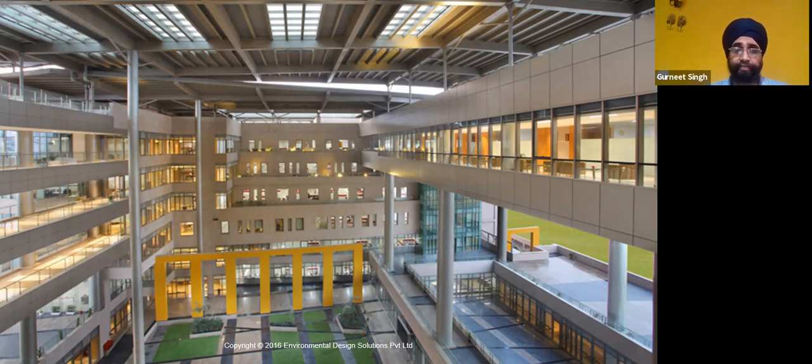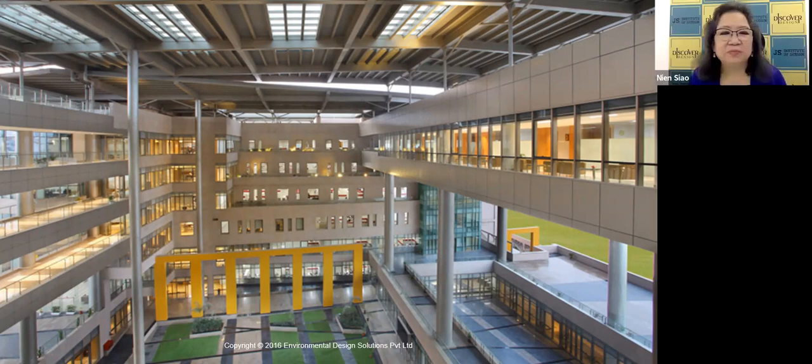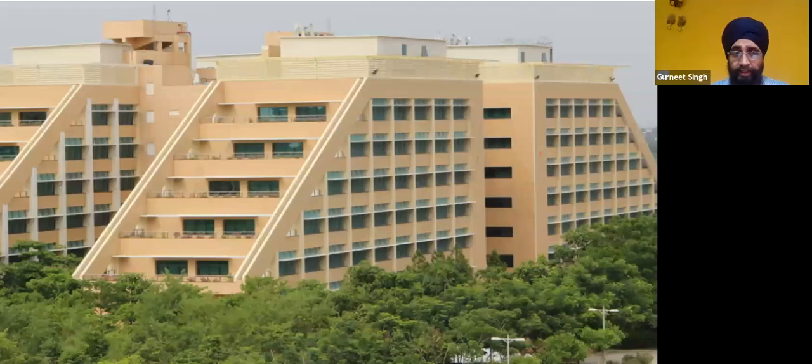Sure. On the similar fashion, this is the Infosys Hyderabad building. This is the first building where they changed their way of designing a building. Initially, Infosys buildings were also glass buildings. So they switched to a sustainable building design. Again, this was designed as an H-shape form.